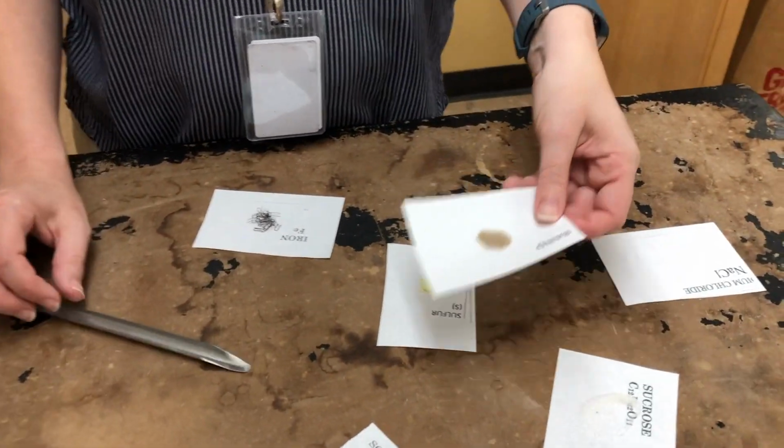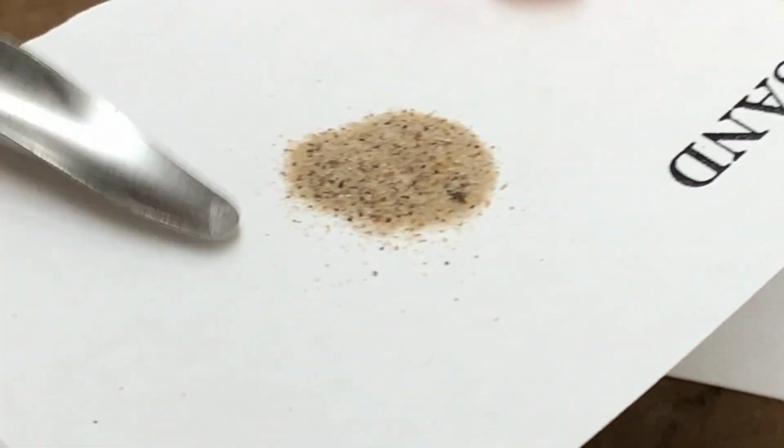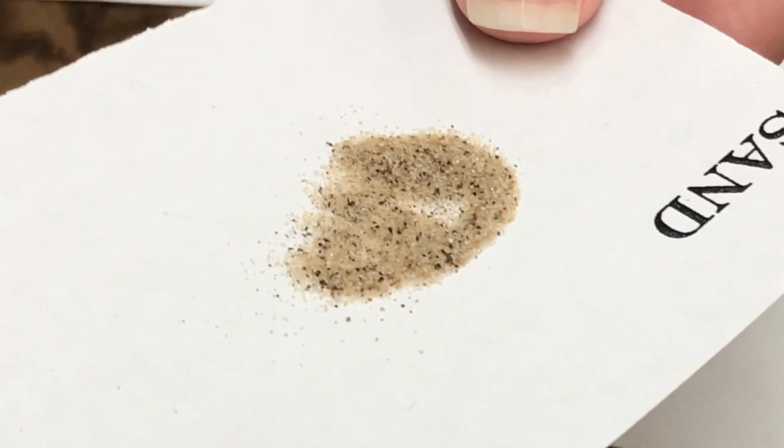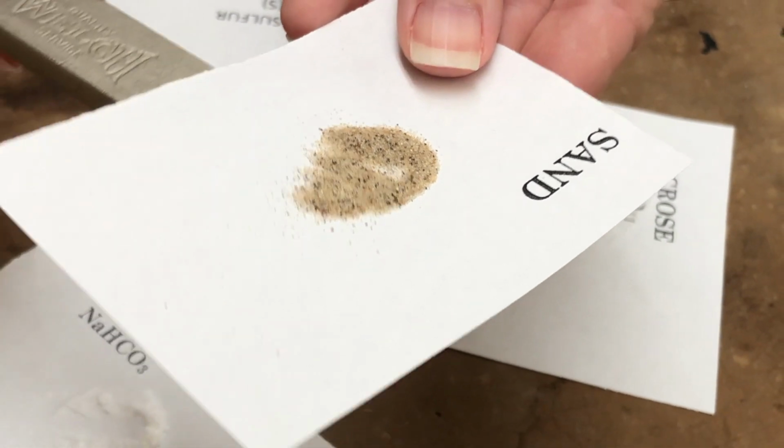Next on our list is sand. So make some observations. What do you see? And the magnet.